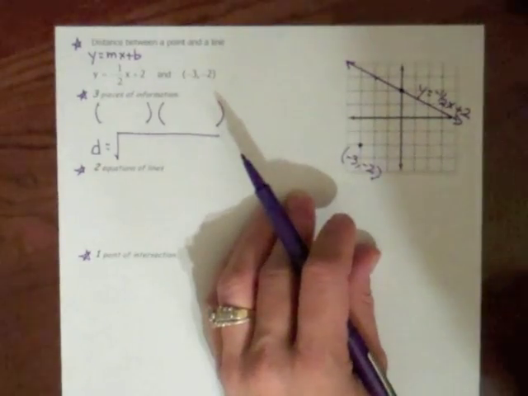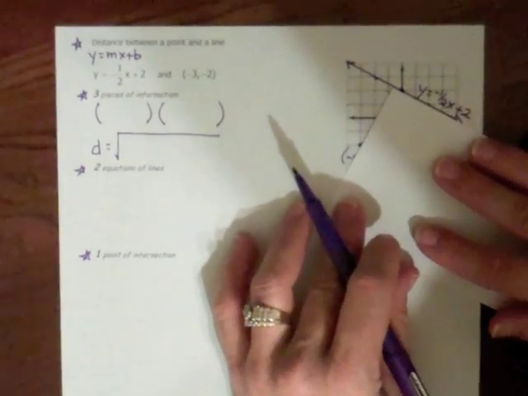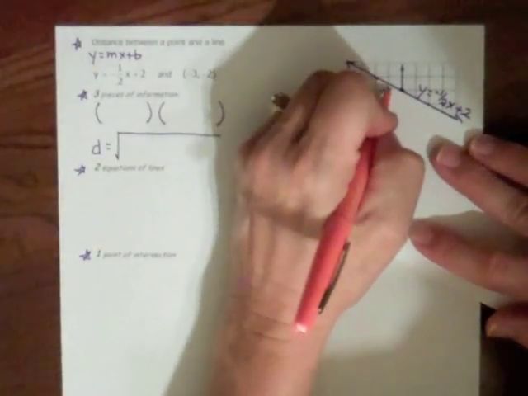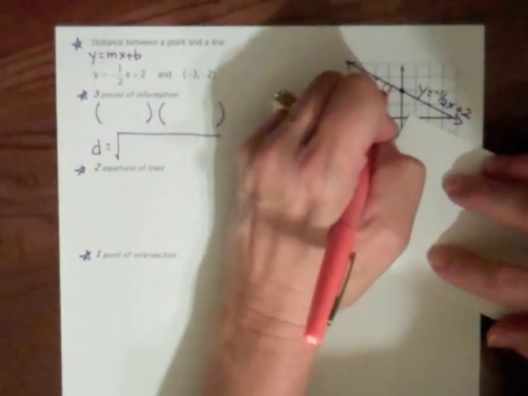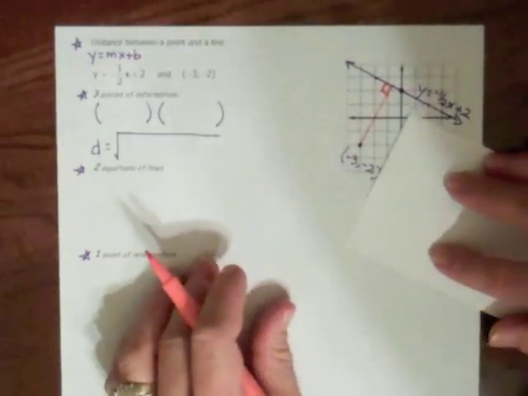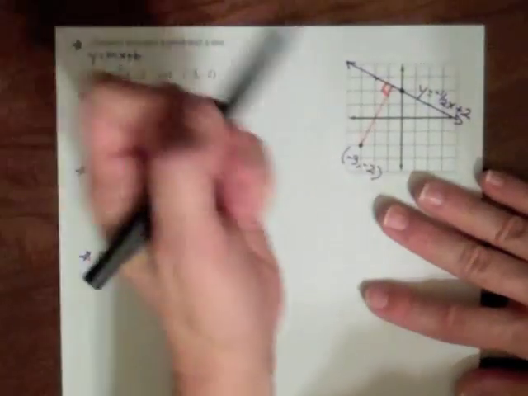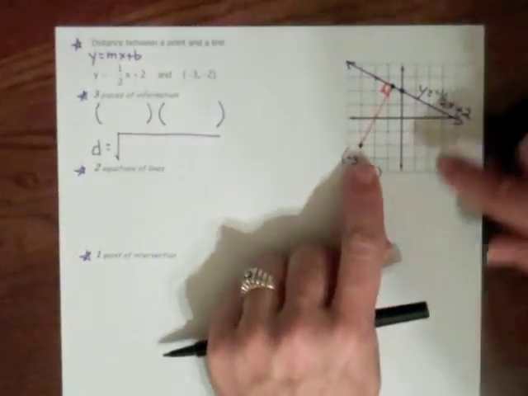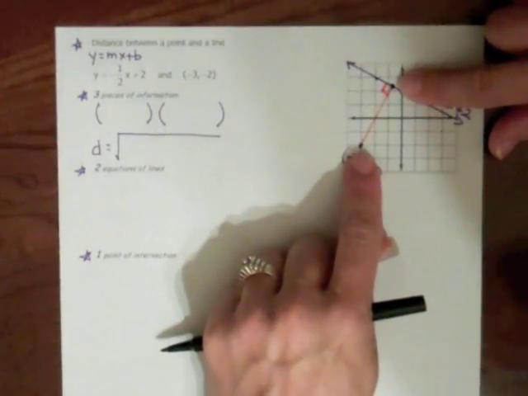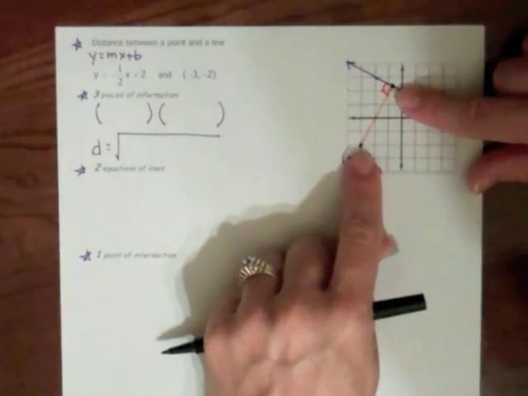So the next thing I'm going to do is take a 90-degree angle and draw my representative distance. The shortest distance between a point and a line is to go straight to the line, and that is a perpendicular line segment. So this orange line represents the distance between the point and the line. And this point is the point of intersection. So if I can find these 2 points, then I can use my distance formula on this line to figure out what the distance is.